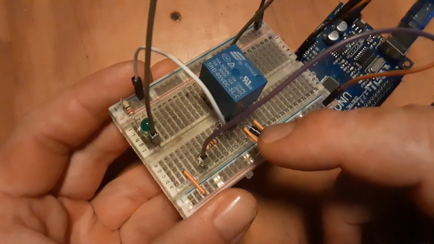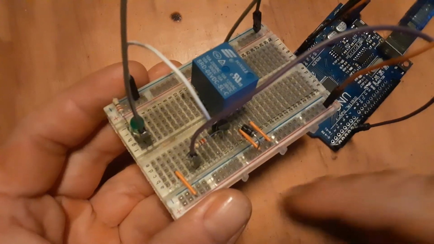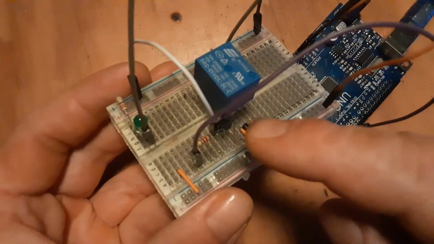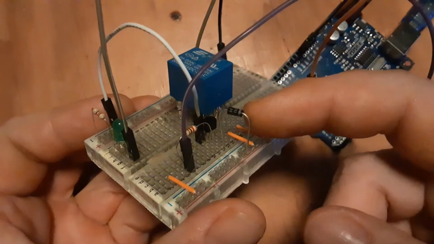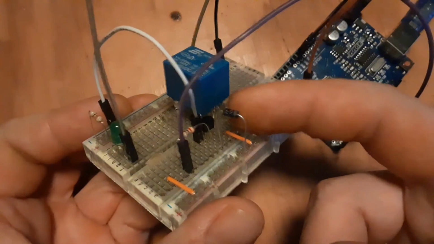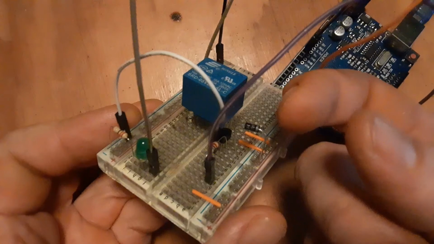And when we use microcontrollers, we want DC current, so we want our current to always flow in the same direction. So we have a diode, which is just N-type and P-type silicon sandwiched together, just one of each.